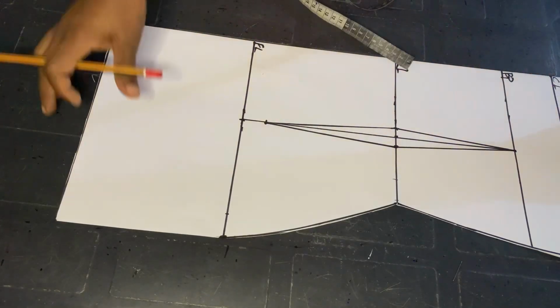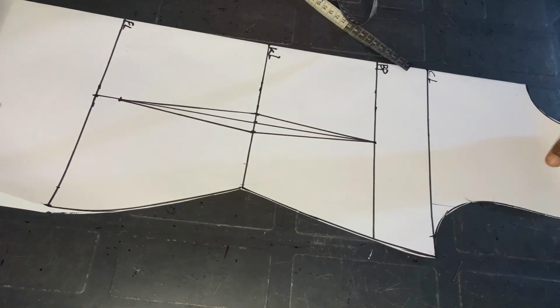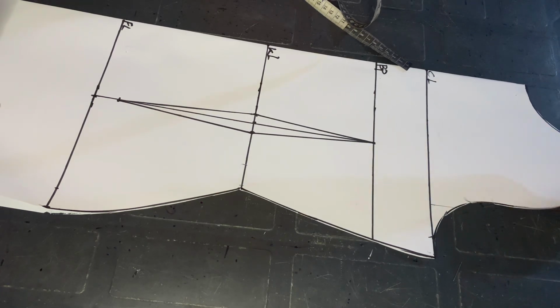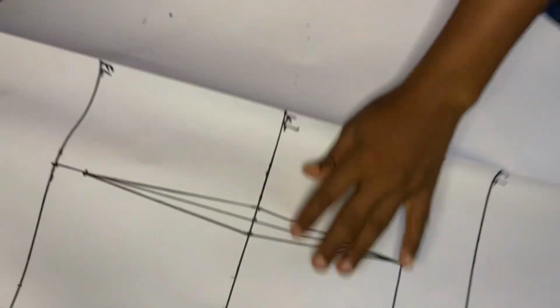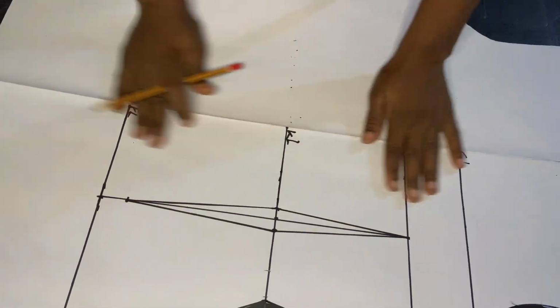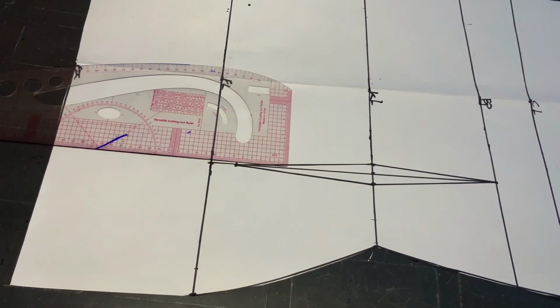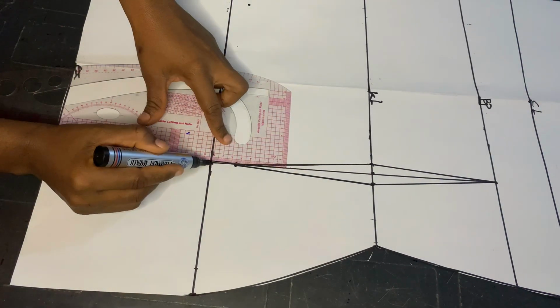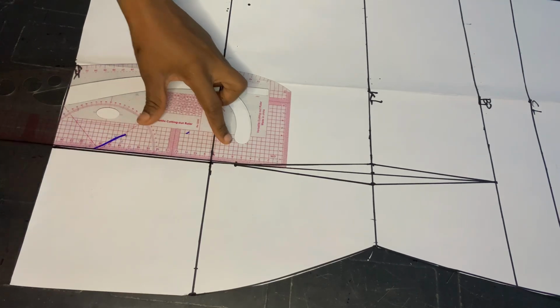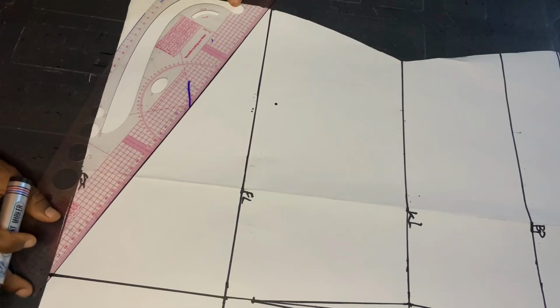We are back to the front. I'll open up the pattern paper so I can extend the lines. That's the full length, the waistline, the bust point, and also the chest line. Though I've eliminated my darts, I'm still going to follow this dart line. So I'll follow the dart line to extend the line as shown.